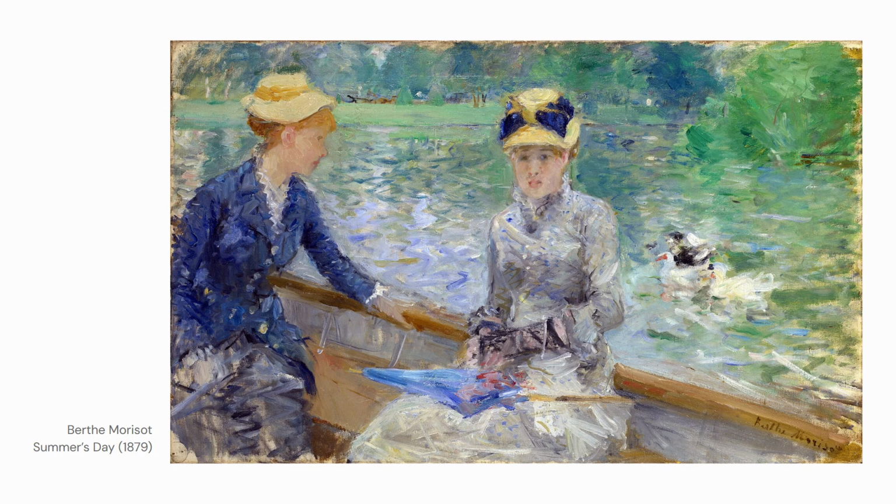Morisot's painting of women boating on the lake uses soft, luminous brushwork and explores reflections on water, closely aligning with Monet's interest in fleeting light and outdoor scenes.